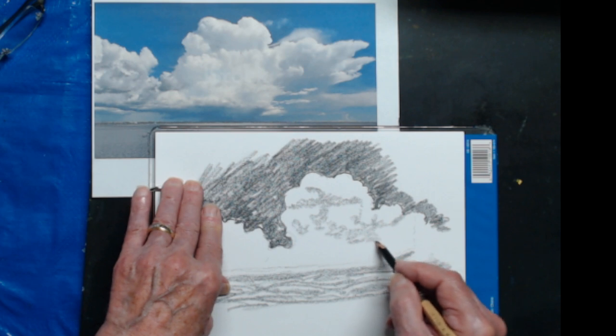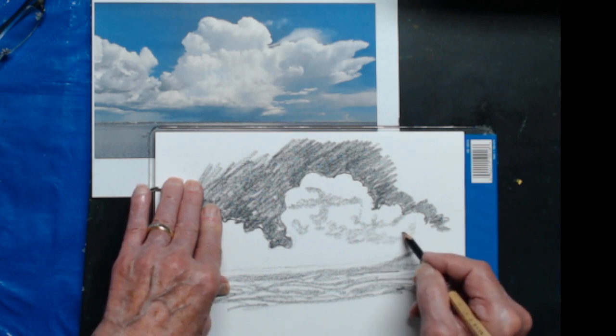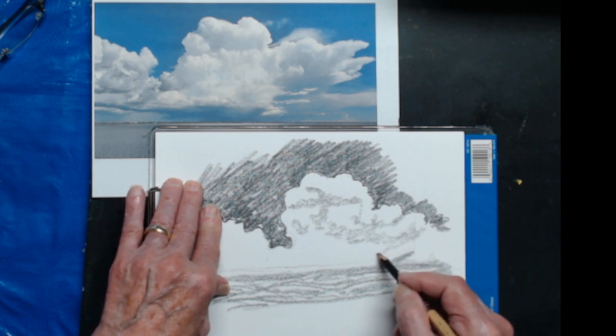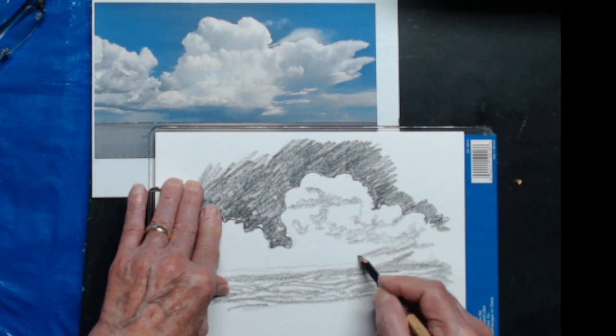As we come down to the bottom base of the cloud, there's a lot more shadow because it's the silhouette, the outside edge. But down at the bottom, it starts to get a little bit darker at the base of the cloud.